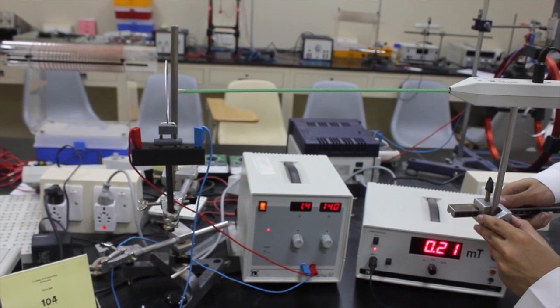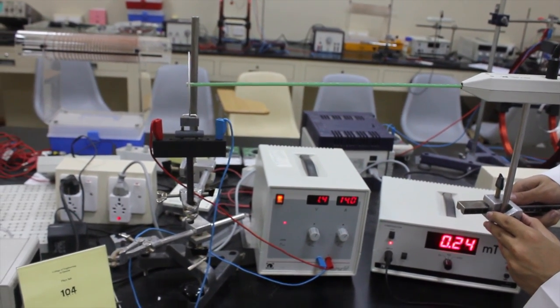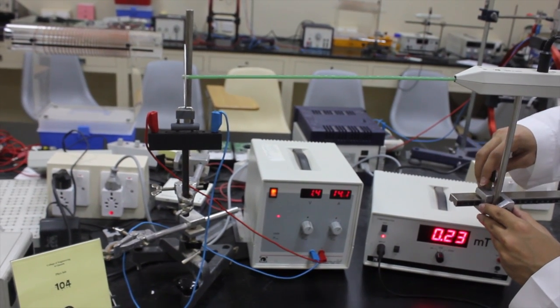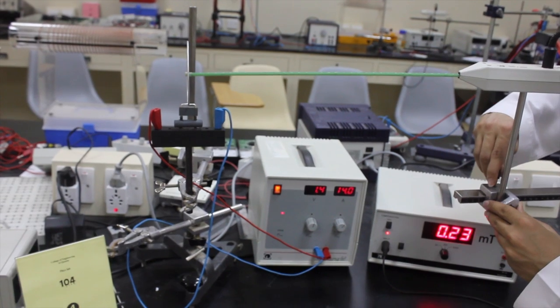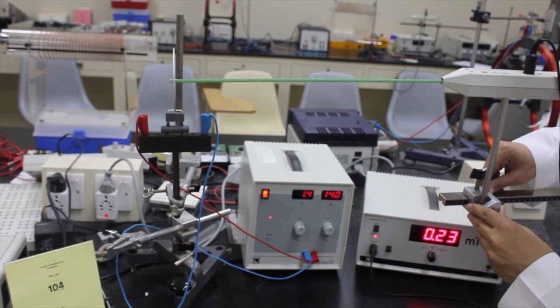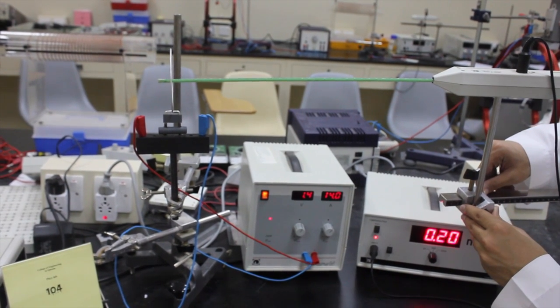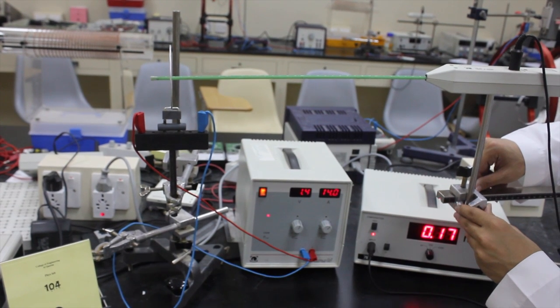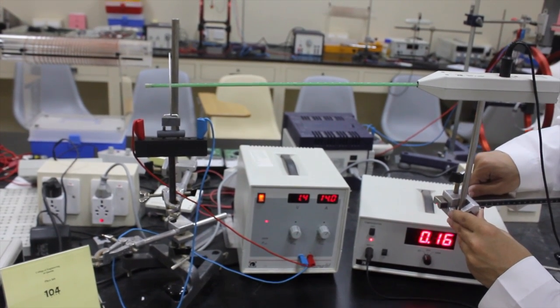Now we want to study the relation to the background of the center. This is 2 centimeters from the center, and this is 4 centimeters from the center.